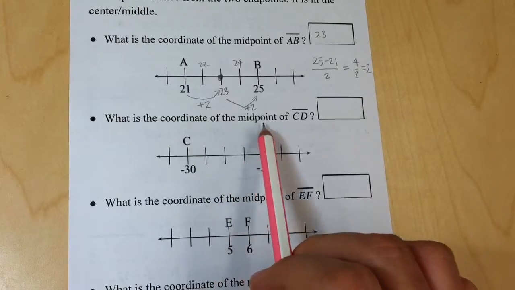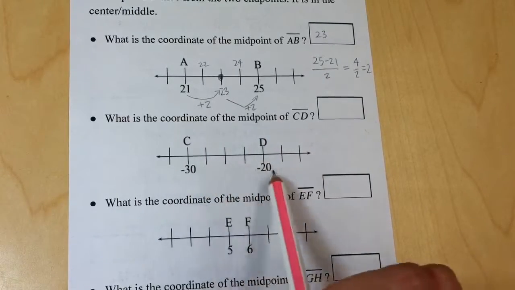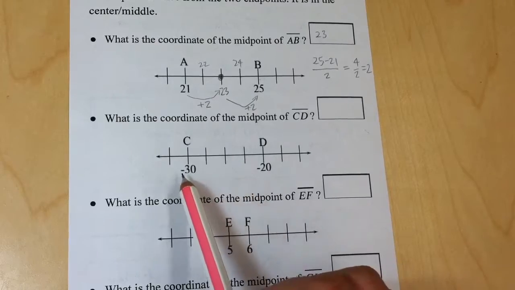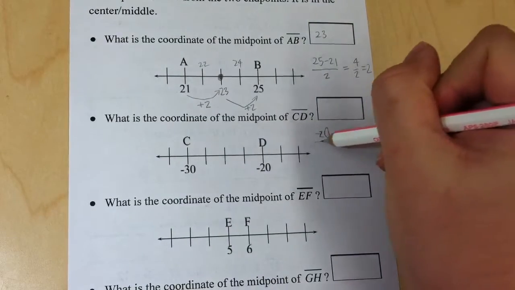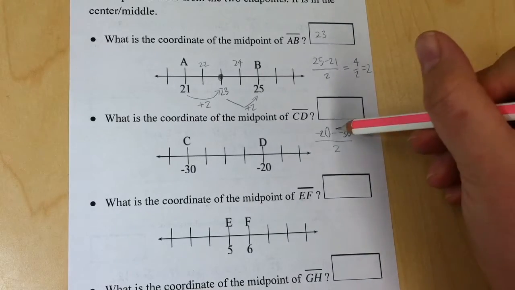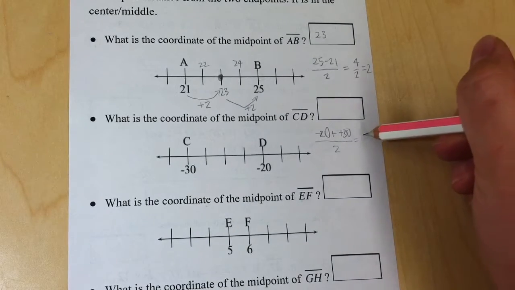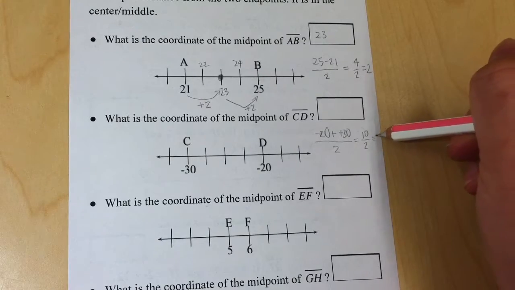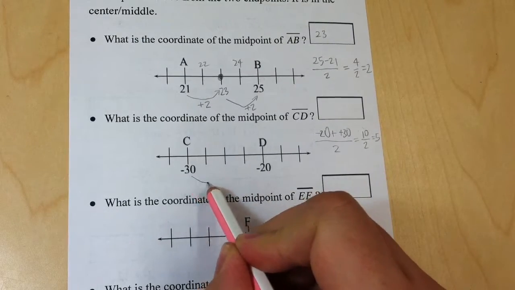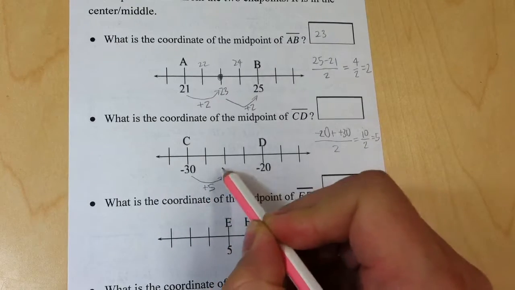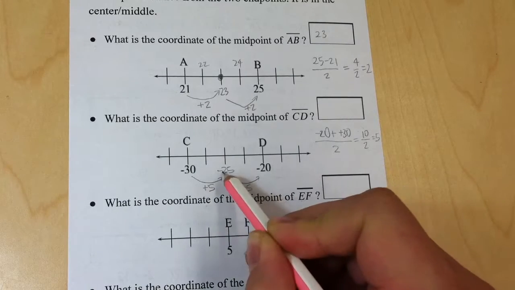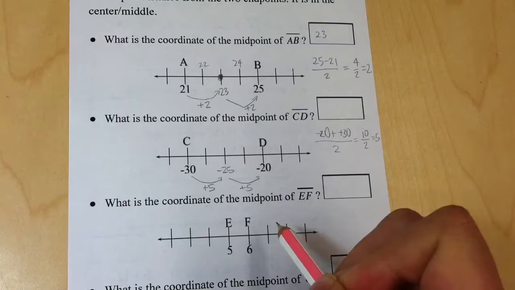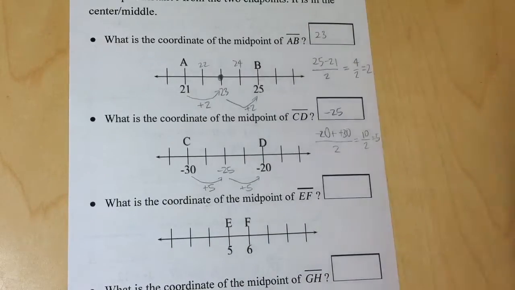What is the coordinate of the midpoint of CD? Again, I need to know what is in the center or in the middle between negative 30 and negative 20. Again, I can do negative 20 minus negative 30 and divide 2. Minus negative is the same as plus positive, so this will be 10 divide 2, which is 5. So from negative 30, I can do plus 5 to give me negative 25. To check, I add 5. Negative 25 plus 5 is negative 20. So my answer is negative 25.